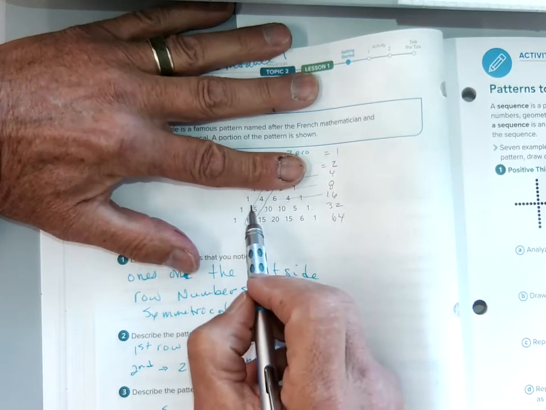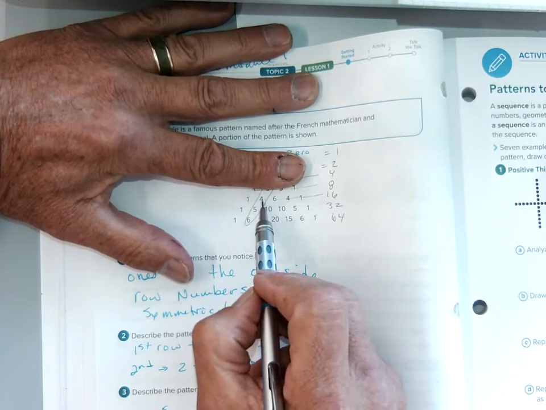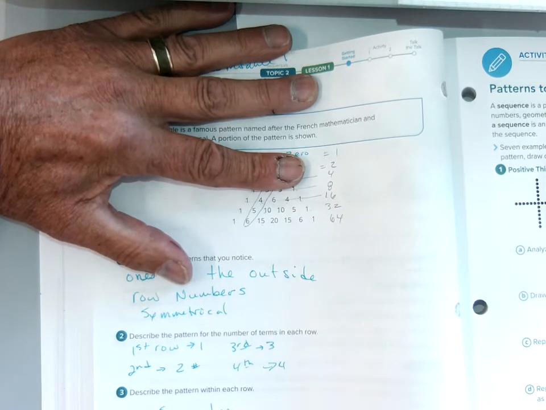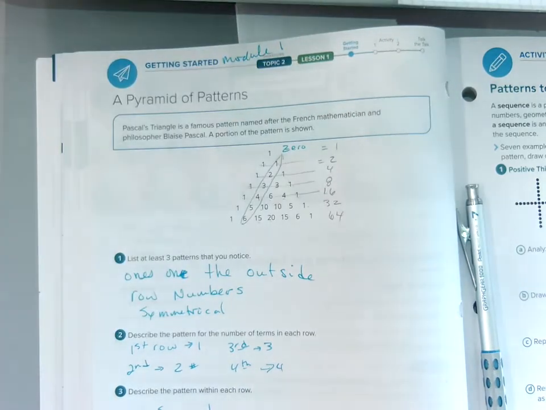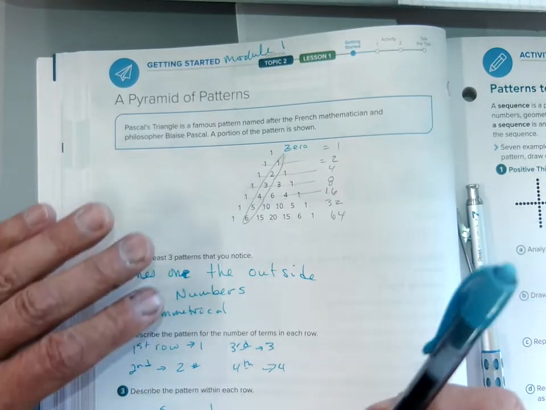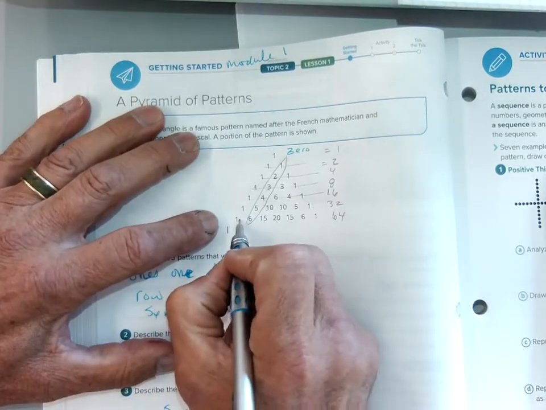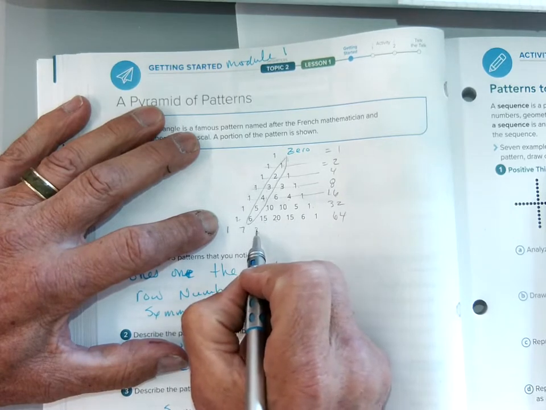Okay, how do I make the next one? 1 plus 4 is 5. I'm just adding the numbers. 4 plus 6 is 10. 6 plus 4 is 10. So all I'm doing is adding the numbers. So then, if I want to keep going, and I want to make the 7th row, I would do 1. 1 plus 6 is 7. 6 plus 15 is 21.